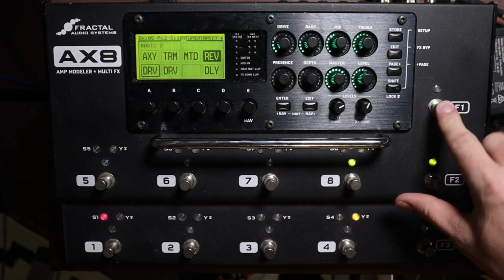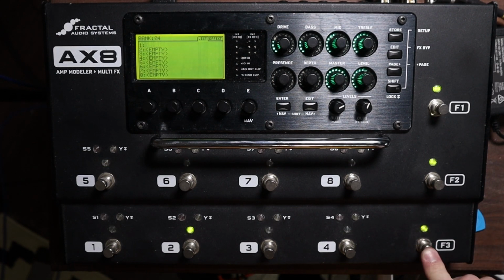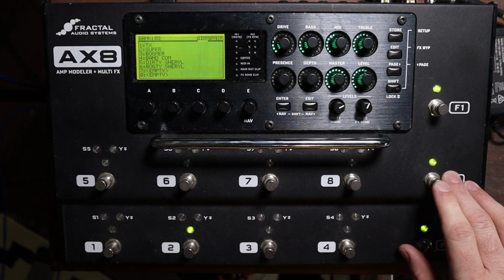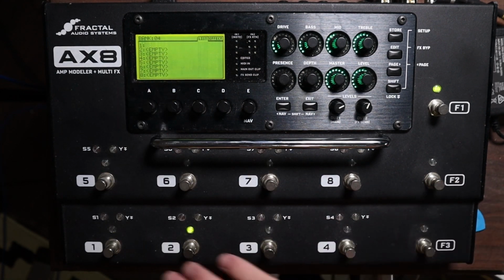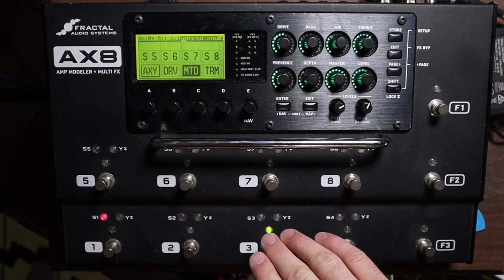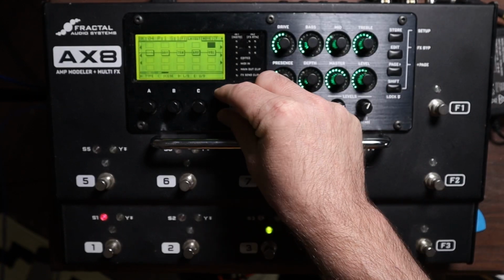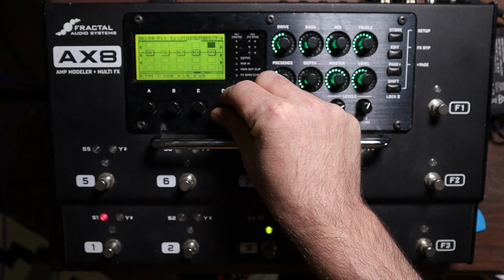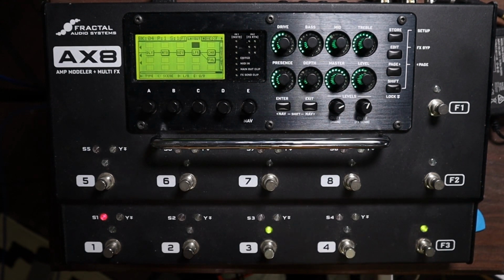So we're going to hit the F1 switch here, and we're going to go back a bank. And we have a lot of different options in here. I really can't remember which one I want to use, so let's go in and do some discovery stuff here. So it's the end of the chain that I want you to see what I'm doing.